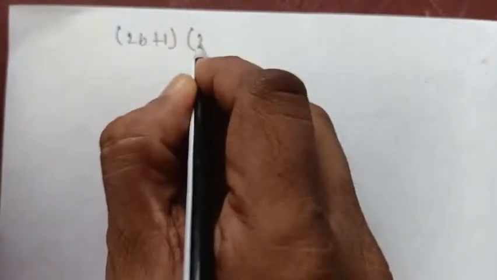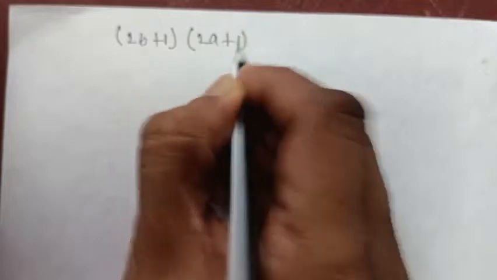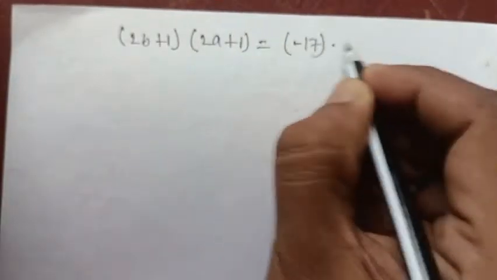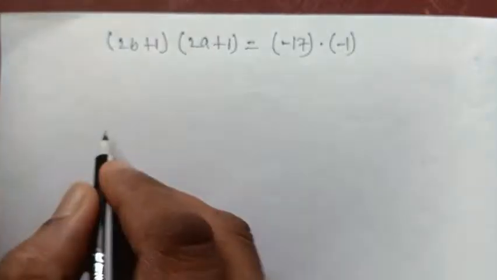Now if we consider the minus cases, like 2b plus 1 and 2a plus 1 equals to minus 17 into minus 1.